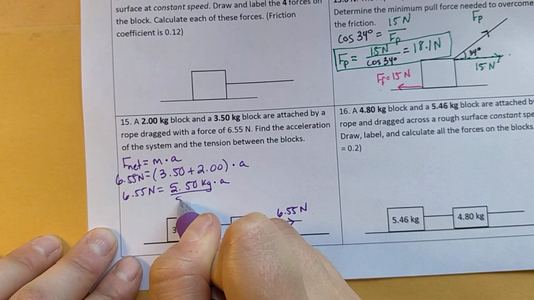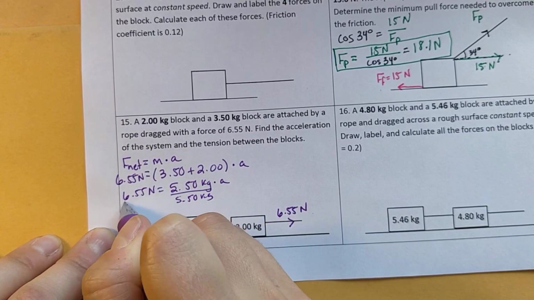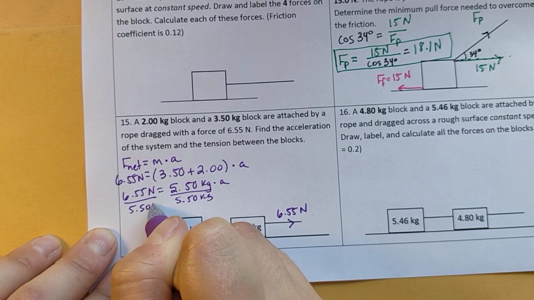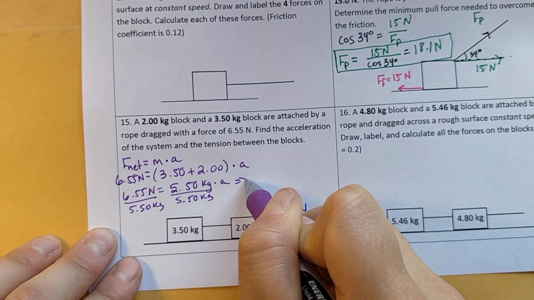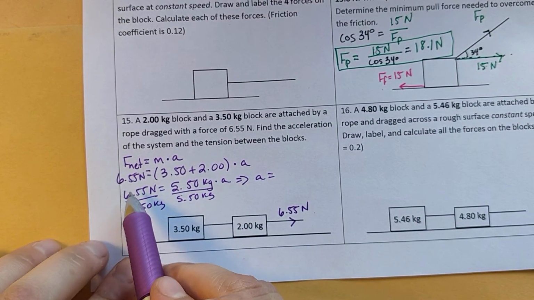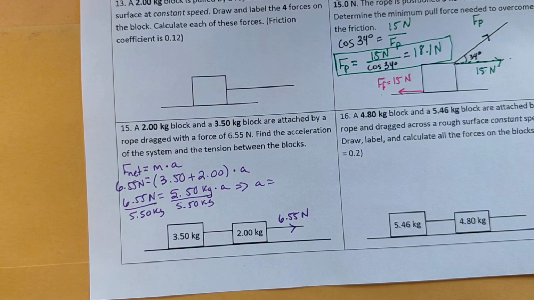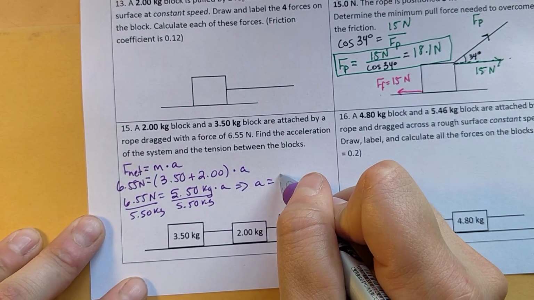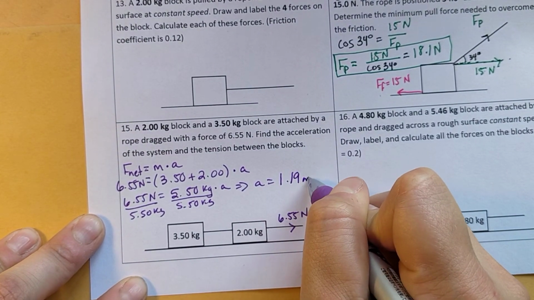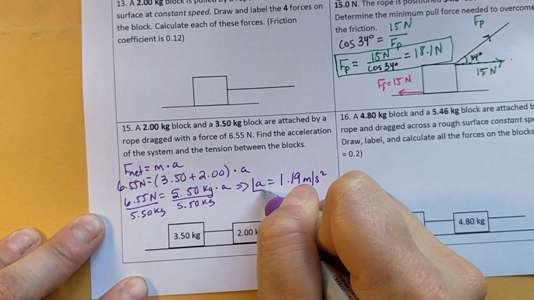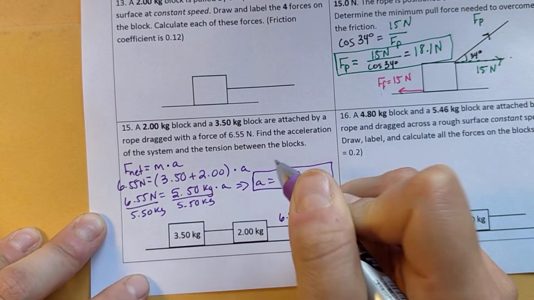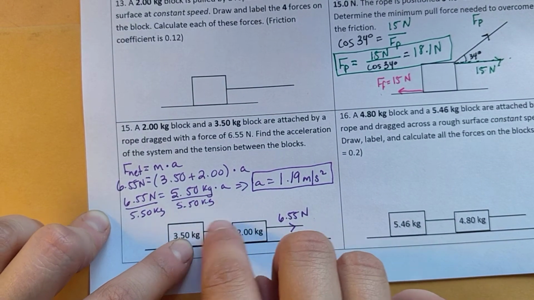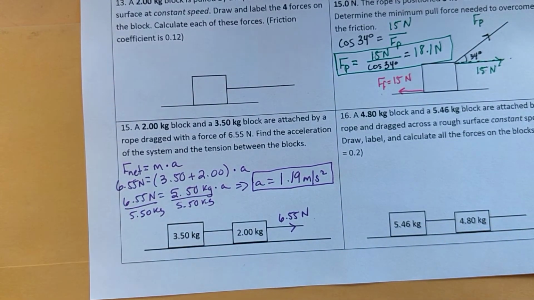I divide by 5.50 kilograms on both sides, and I get acceleration equals 6.55 divided by 5.50. And the acceleration of the system is 1.19 meters per second squared. I say system and I mean the two block system. So these two blocks are both accelerating at 1.19 meters per second squared.